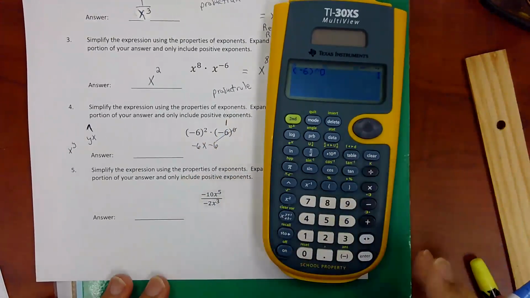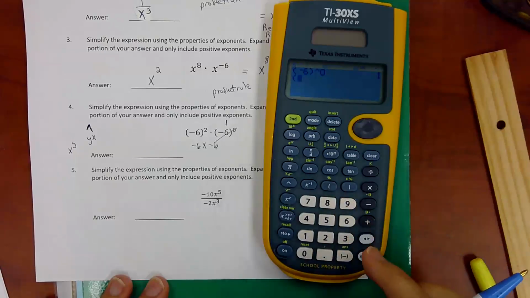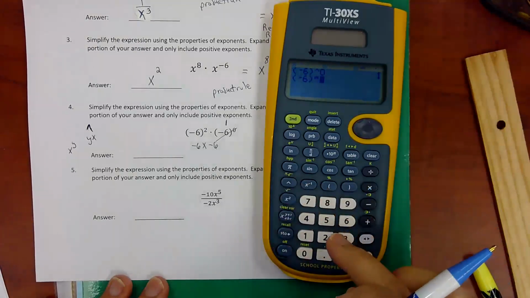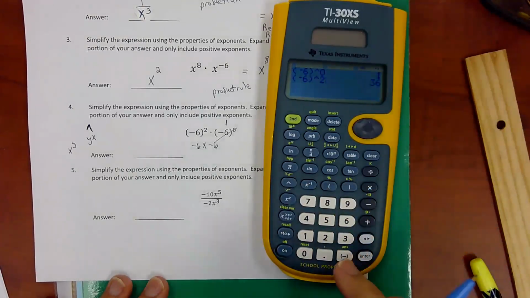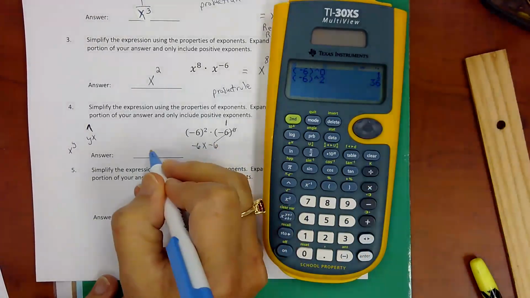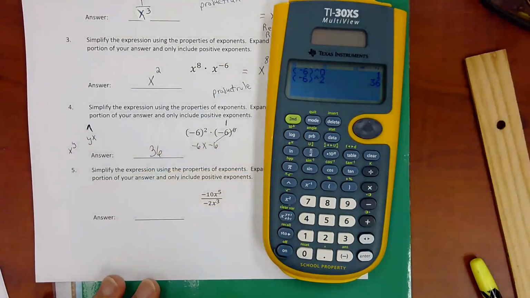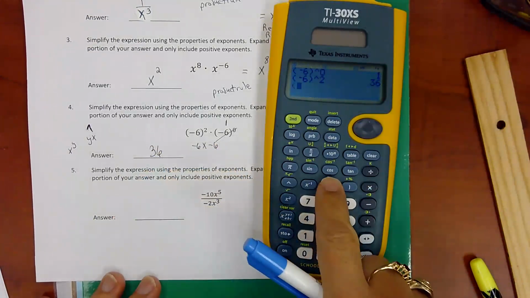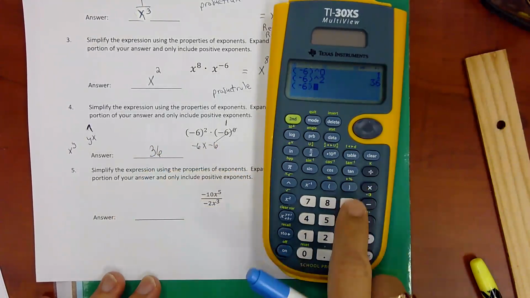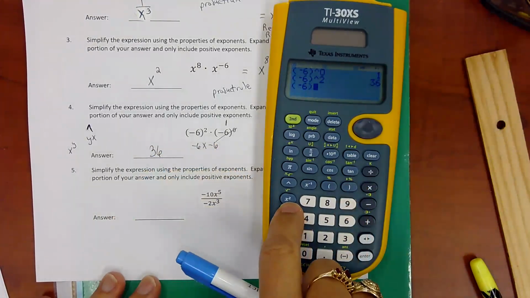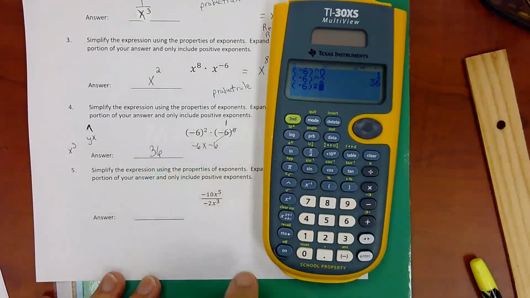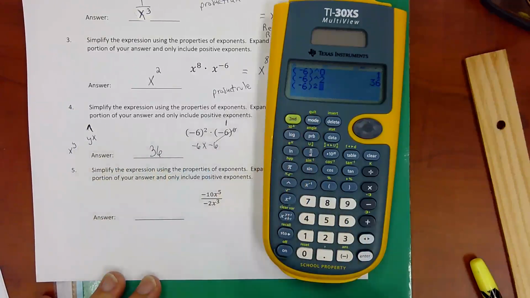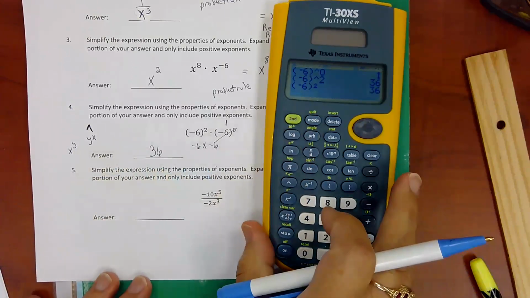And you can also put this in the computer: parentheses, negative 6, close parentheses. You can say raise to the second power, okay, which is 36. Negative 6 times negative 6 will give 36. Also, there's a square, see? So you can also do parentheses, negative 6, close parentheses, and if you just hit the squared button, then you don't need to activate any of these, and it gives you 36, okay?